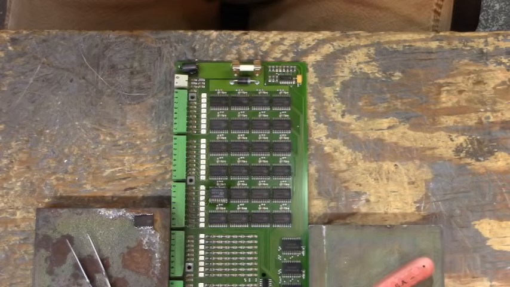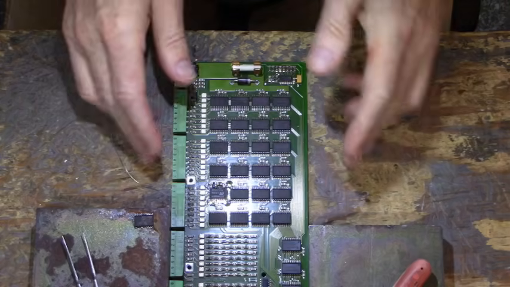Let me flip the board around and we'll get the other side.